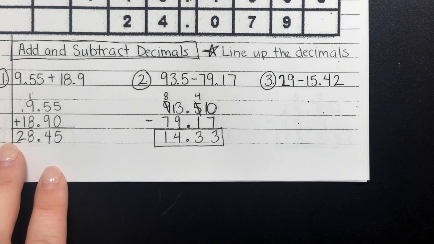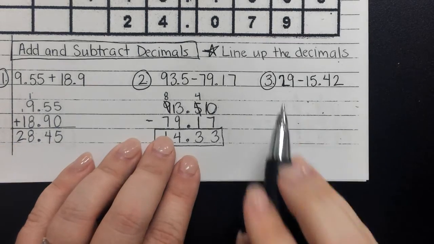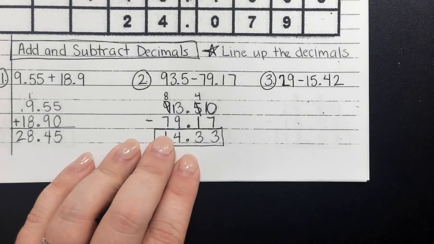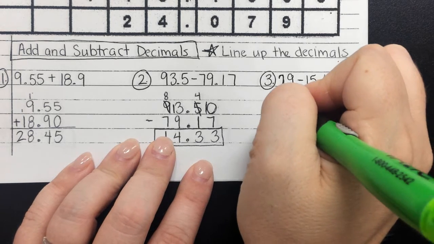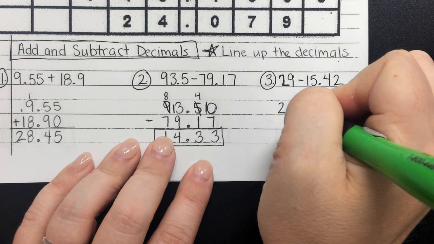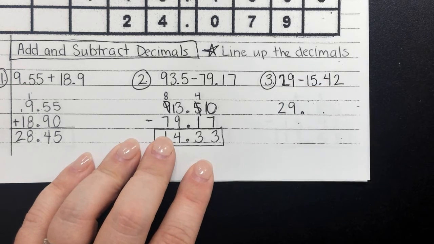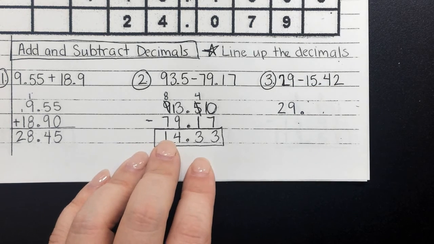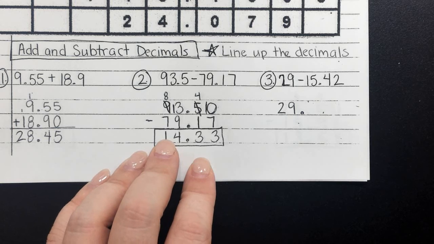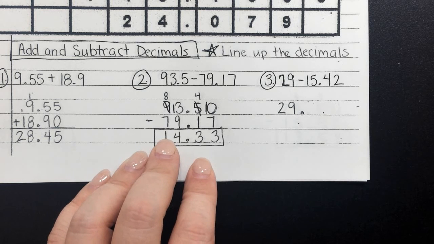A period in math is a decimal. So if this is 29, it's the number 29, period. That's the end of the number, right? So when I write 29, I'm going to put 29, period. That's the end of that number, just like the end of a sentence in English. End of my number gets a period if it doesn't have one.